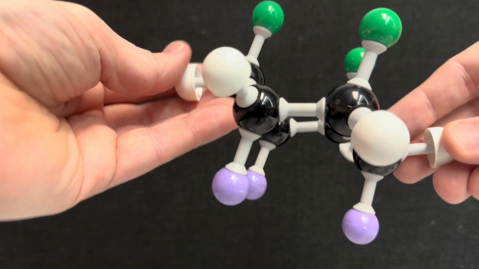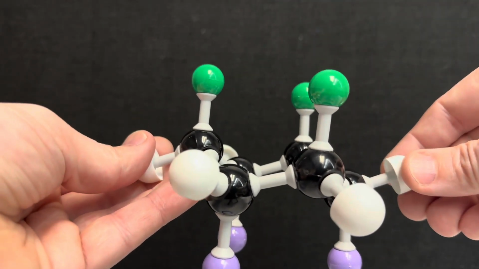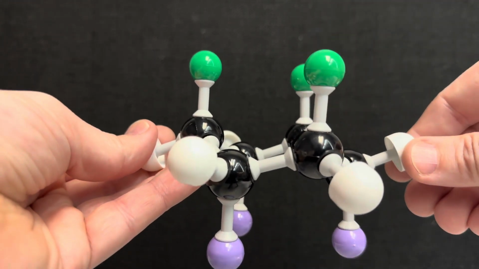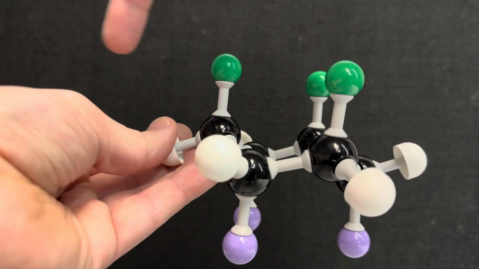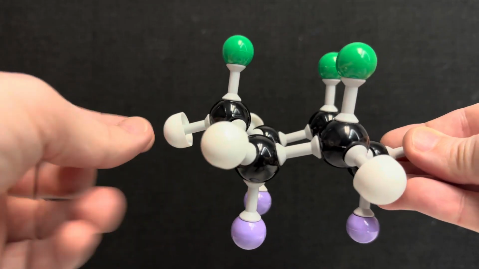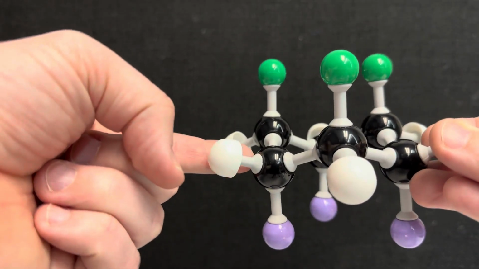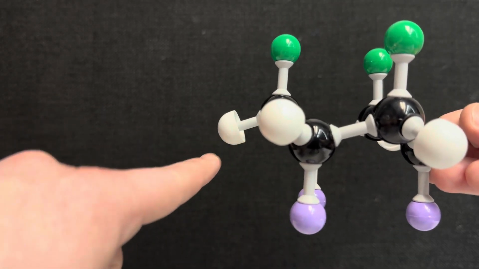Now, in this orientation, we see that we have 3 of our hydrogen atoms pointing up, 3 pointing down, and the other 6 are around the ring, but they're not directly in the plane. This one here is pointing slightly up, and this one is pointing slightly down.